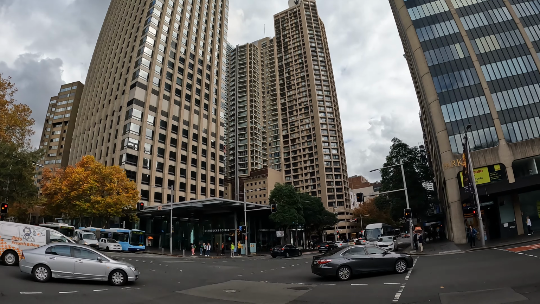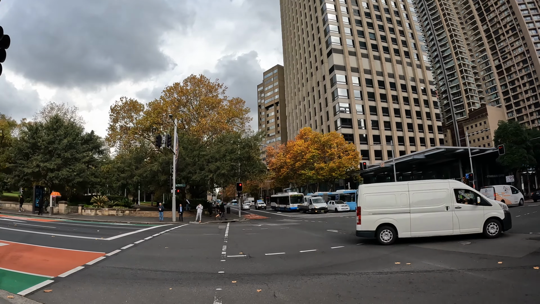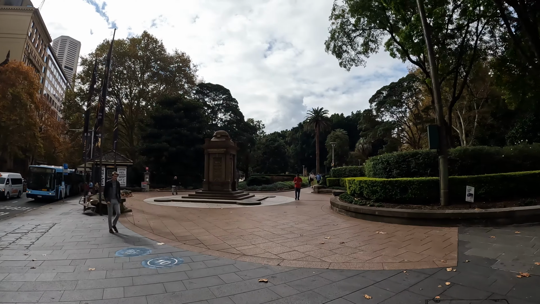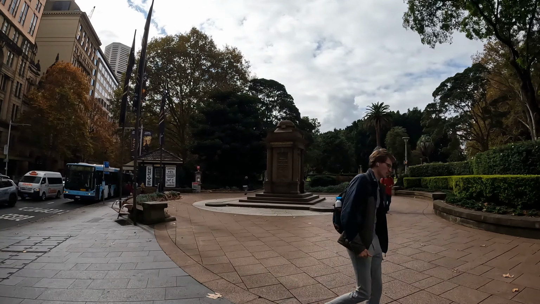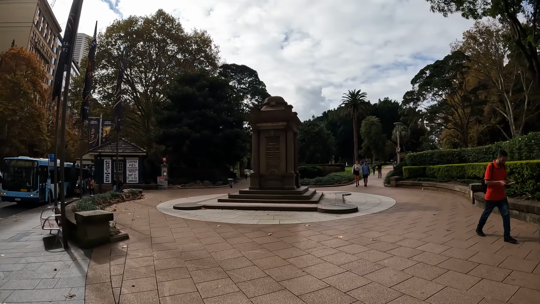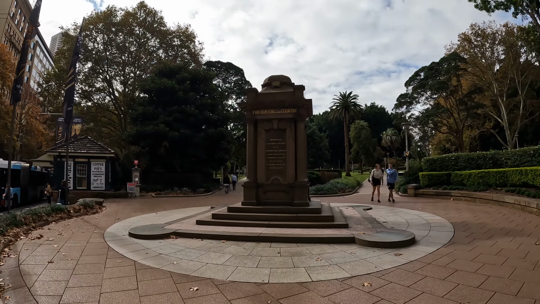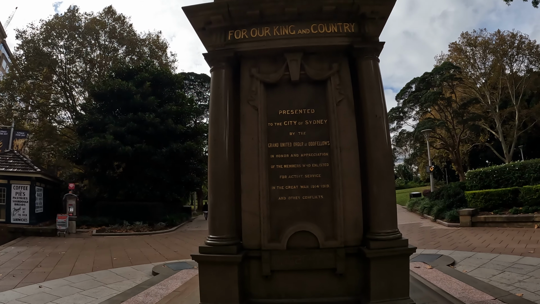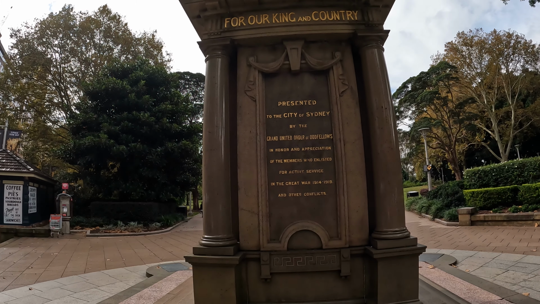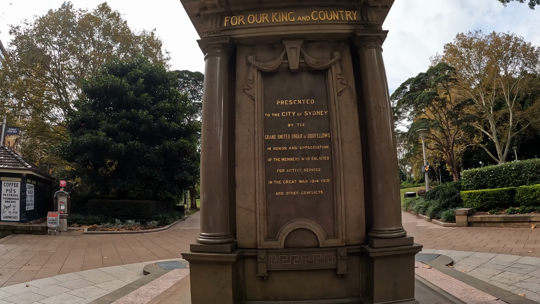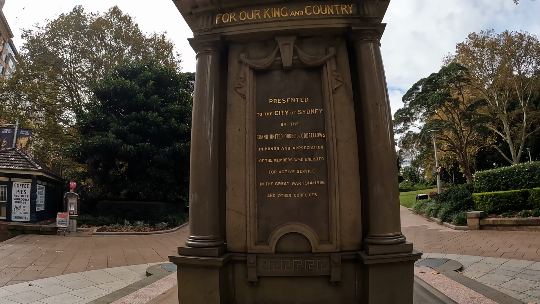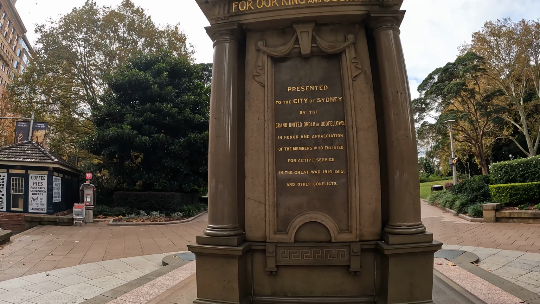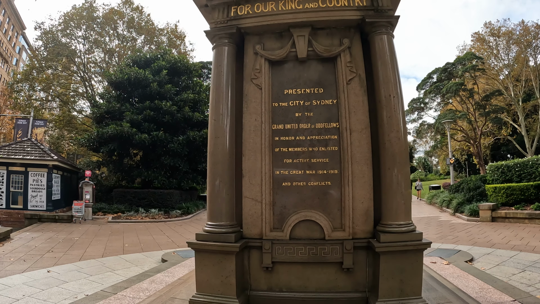Here's another city look. All right, guys, let's move along here right into this very, very beautiful park. And I'll read some things. I'll just say random things as we go along here. For our king and country, presented to the city of Sydney by the Grand United Order of Odd Fellows, in honor and appreciation of the members who enlisted for active service in the Great War, 1914 to 1919, and other conflicts.